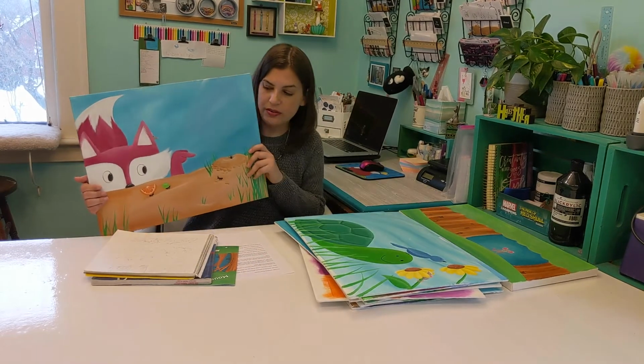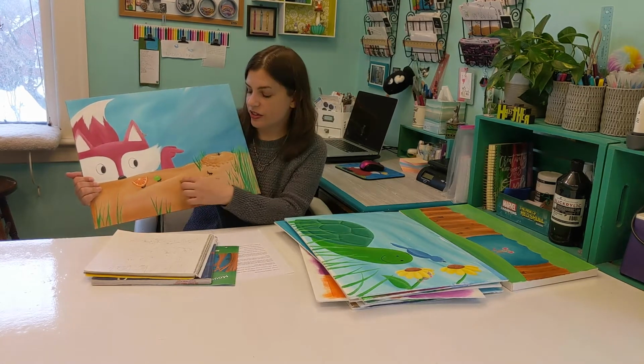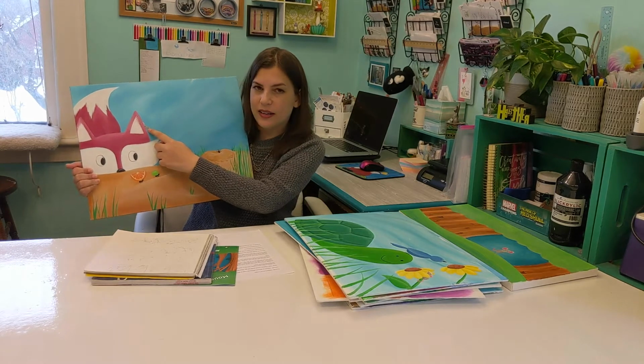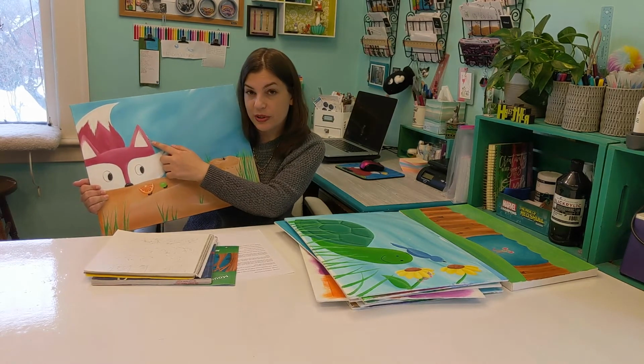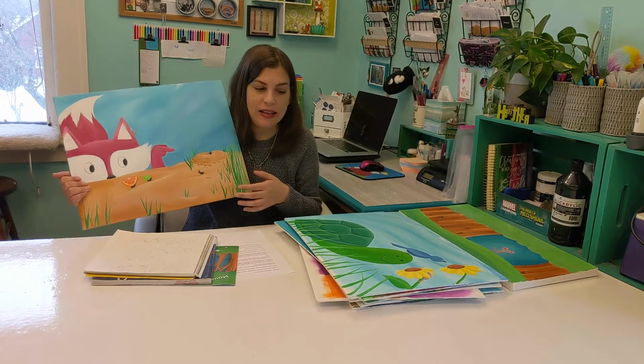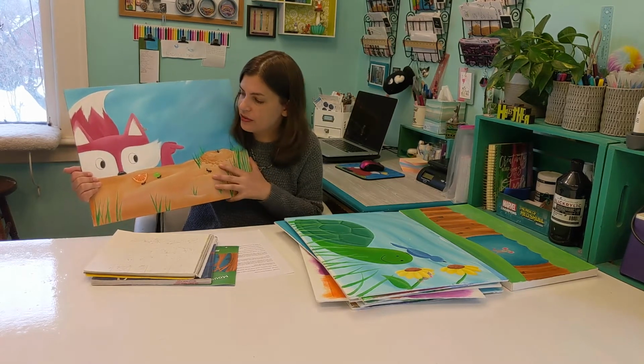So I got these panels, and here's the little ants on the dirt with their little anthill. And I have the little mouse hiding somewhere in each picture because I figured it would be cool to add something interesting, unique, and kind of a fun activity. They can go back and look for the mouse.